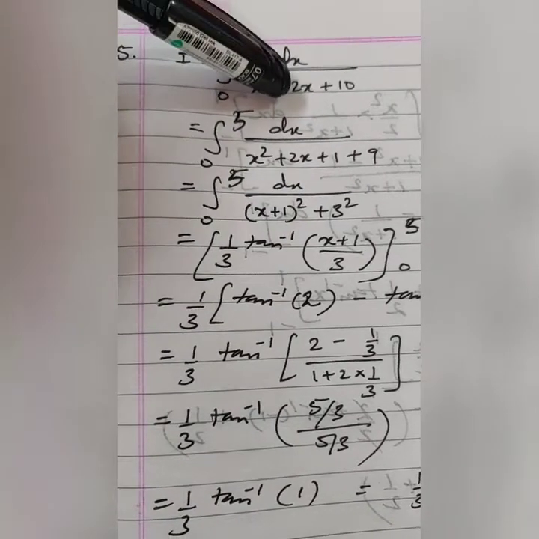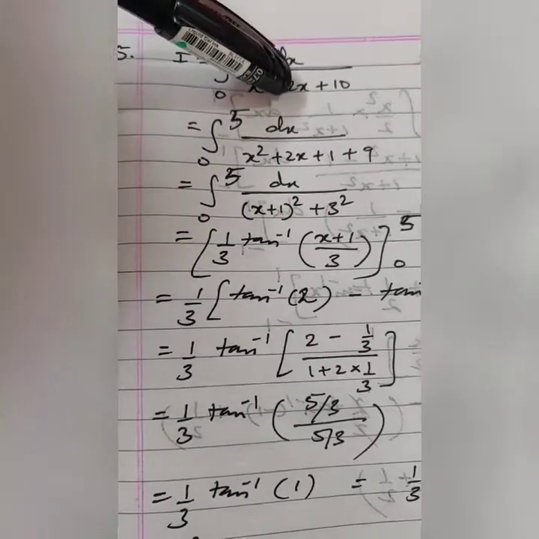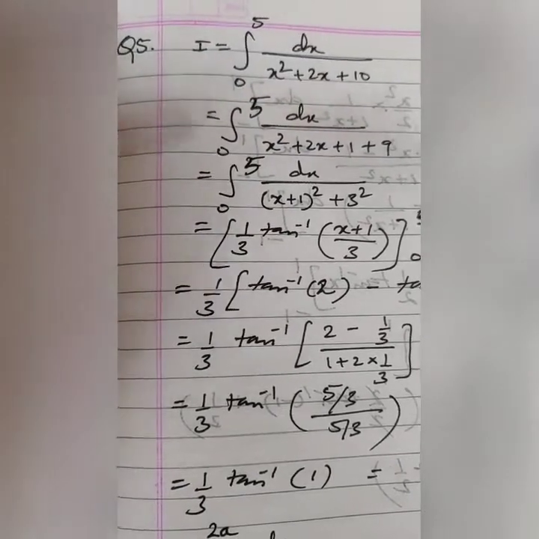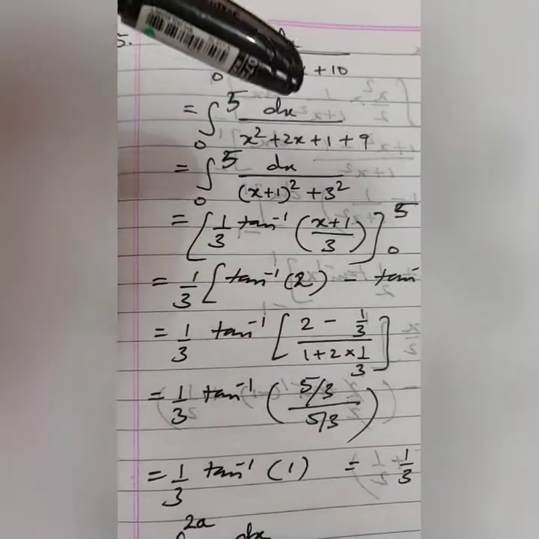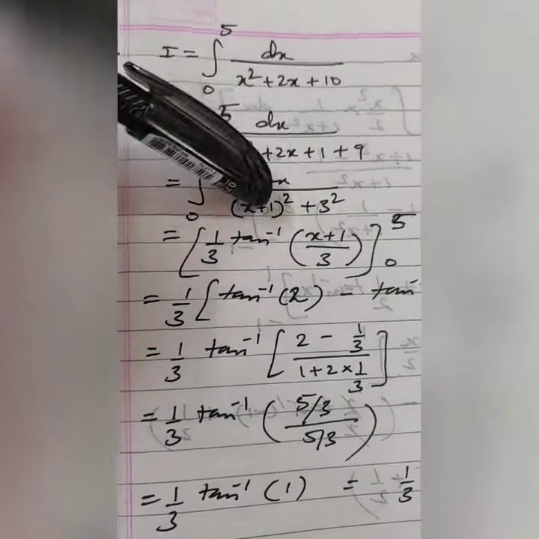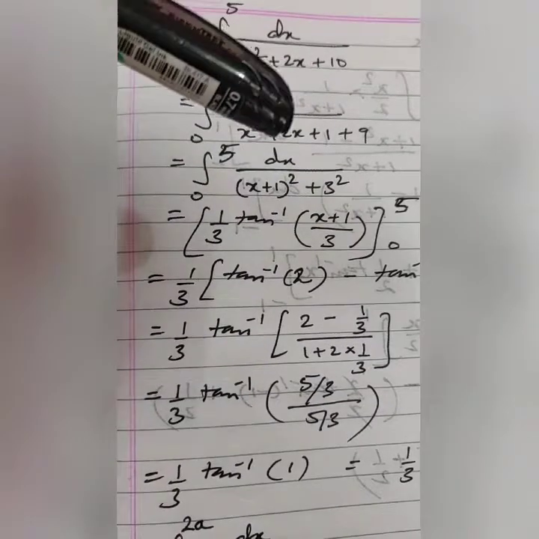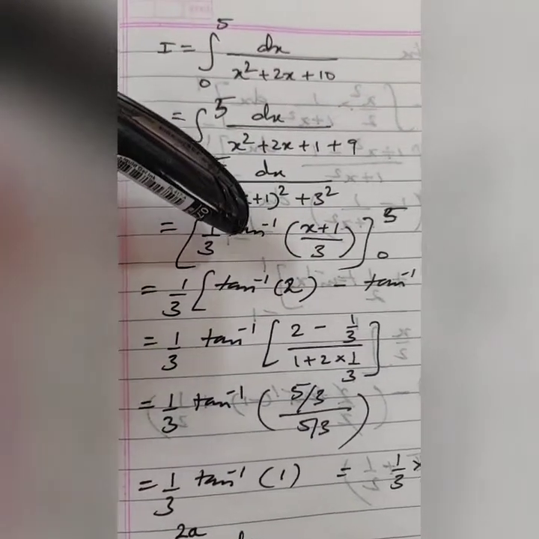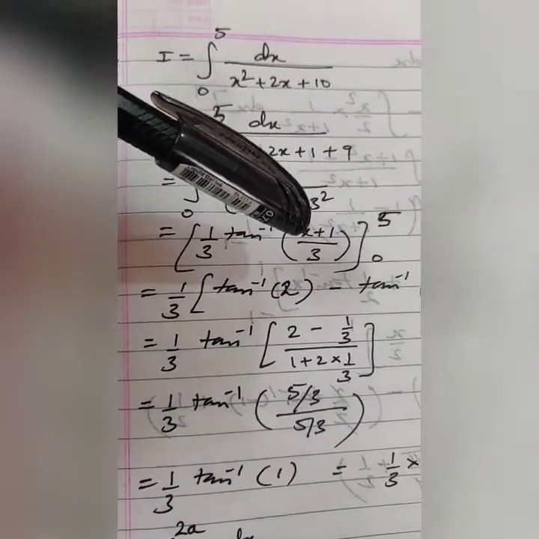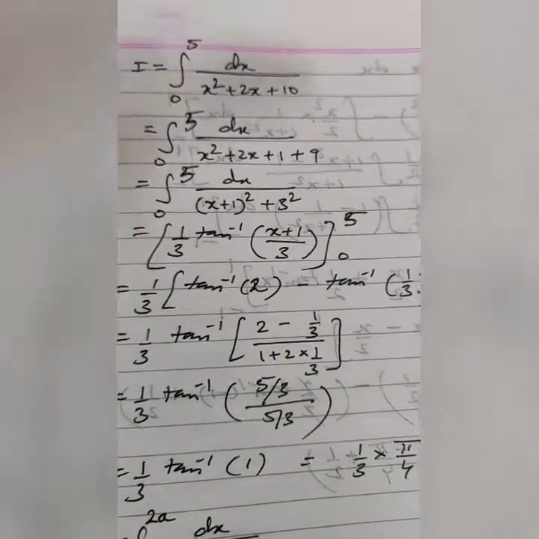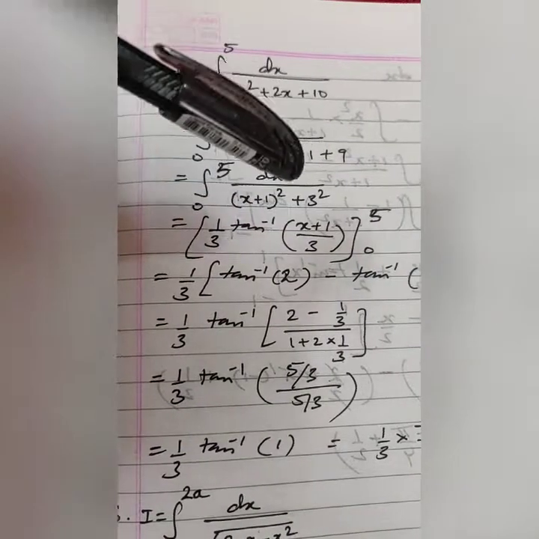You have to complete squares, meaning you have to take half of the coefficient of x. So half of 2 is 1 and you square that, you get 1. So you have to add 1 and subtract 1. I hope you remember that. So x plus 1 whole squared is what you get, plus 9 is written as 3 square. So this is 1 upon x square plus a square type. So 1 by 3 tan inverse of x plus 1 upon 3 with a 5 and a 0 written on the right. Now we will put 5 in place of x first.